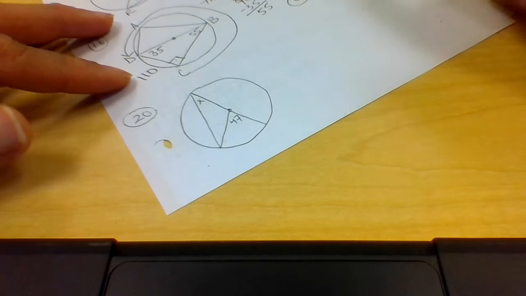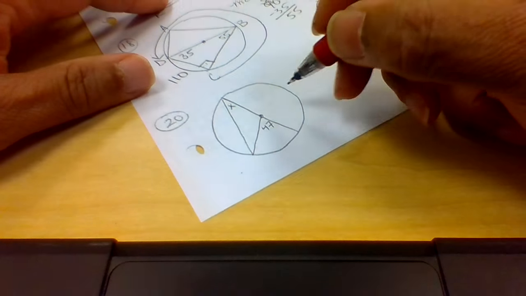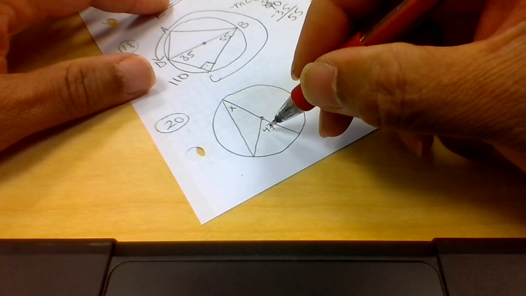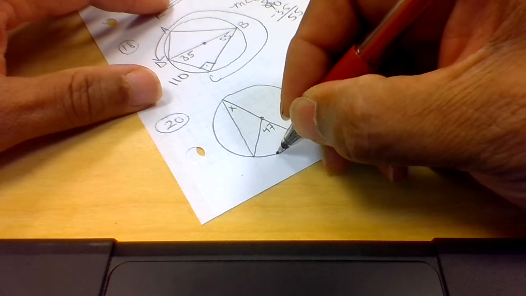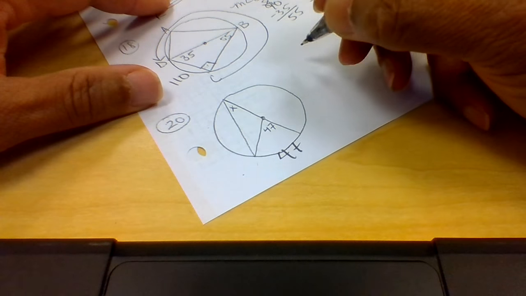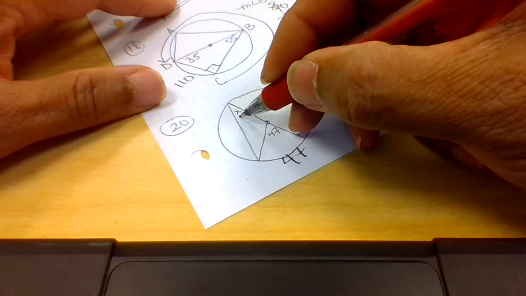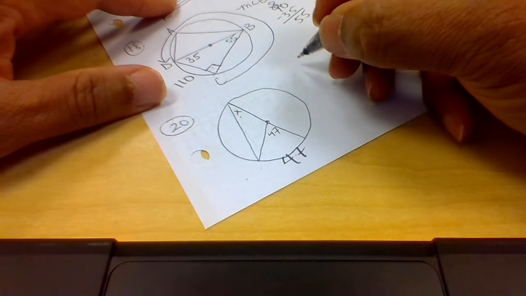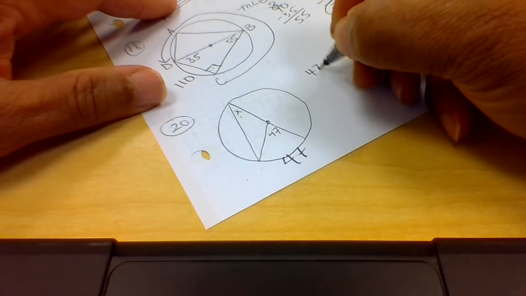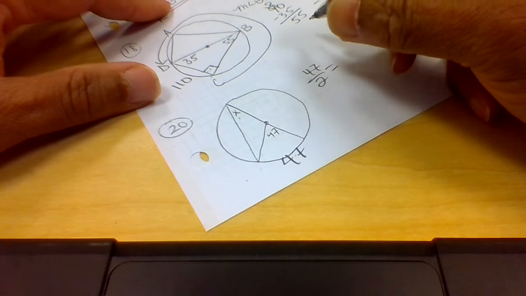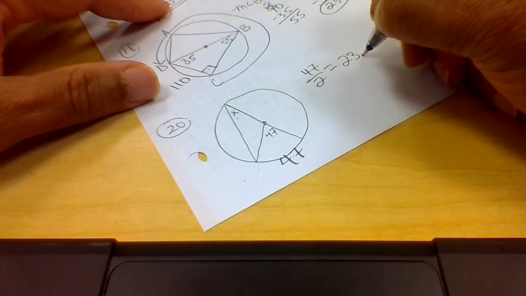All right, next one. This is a central angle, which is 47. So the arc is 47. And because the arc is 47, that's twice an inscribed angle. So I'm going to take 47 and divide it by 2 and get 23.5.